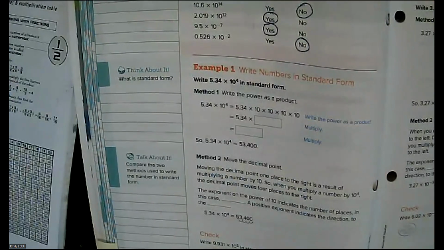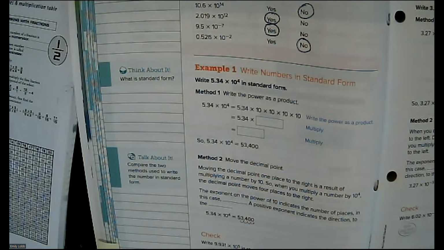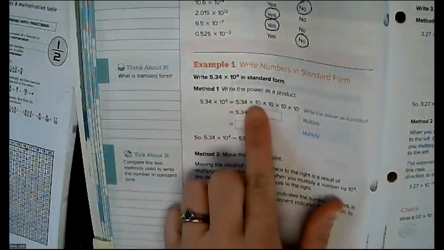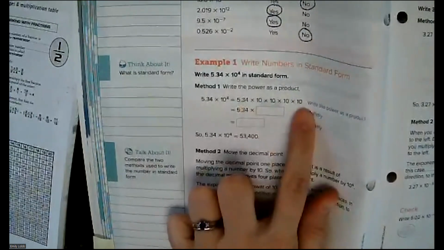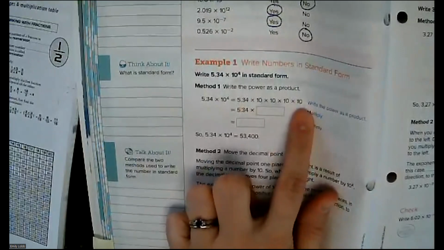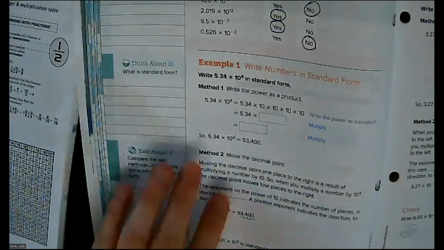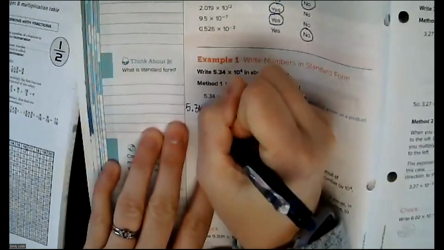So writing numbers in standard form. We would write the power as a product. So 10 to the 4th is the same as 10 times 10 times 10 times 10, and then we would multiply. The other way that we would do it is we would write our number, 5.34.